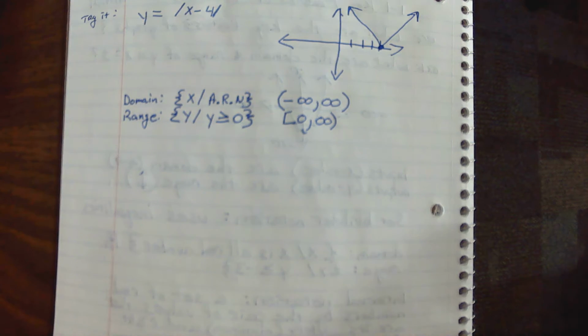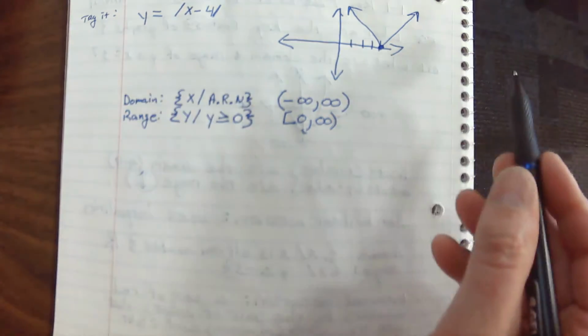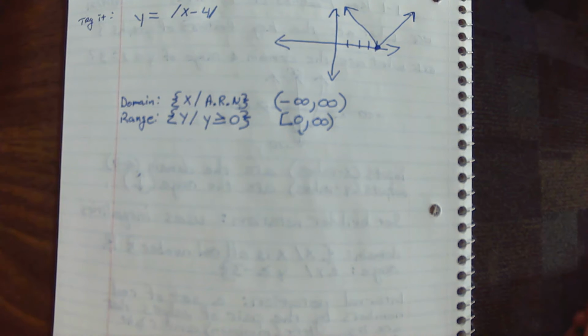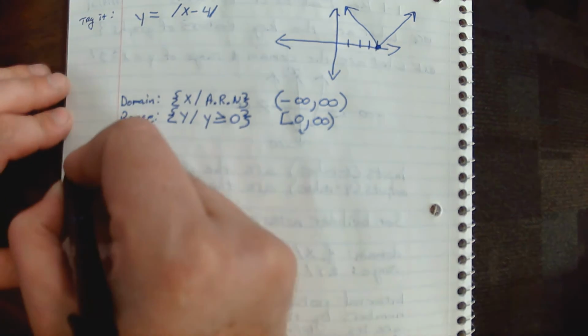All right, we're halfway done with today's lesson. Wait, why wouldn't the domain be -4 instead? Because domain is left to right. This graph goes forever to the left and forever to the right. Okay. You got it? All right, example 2.